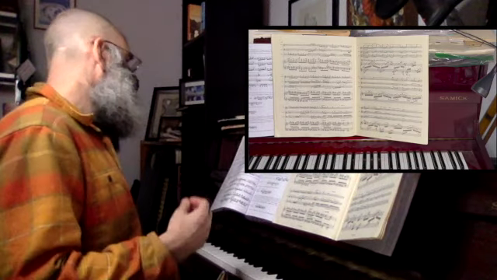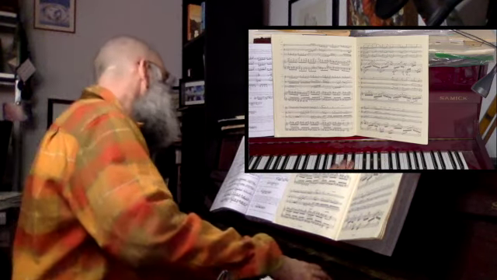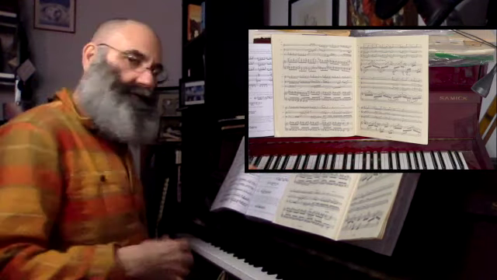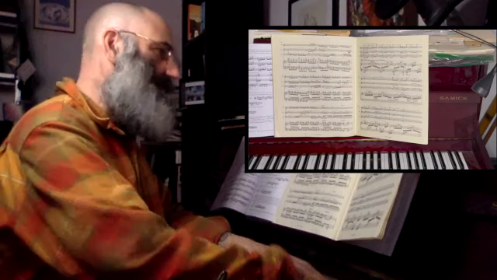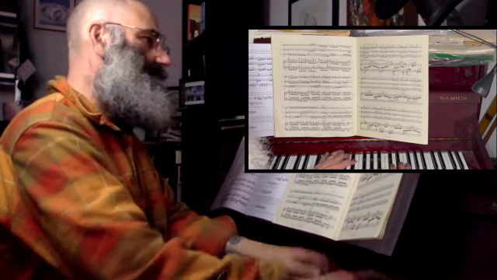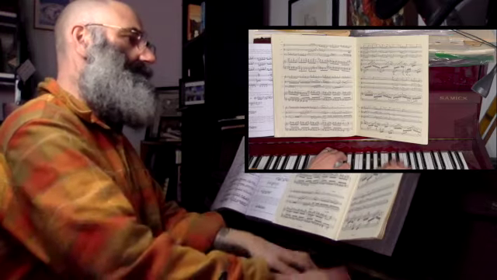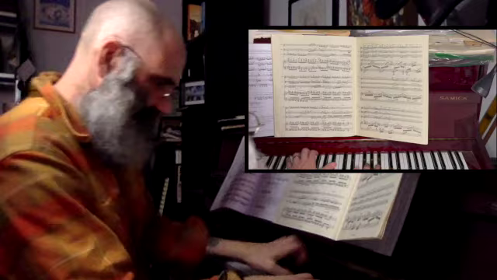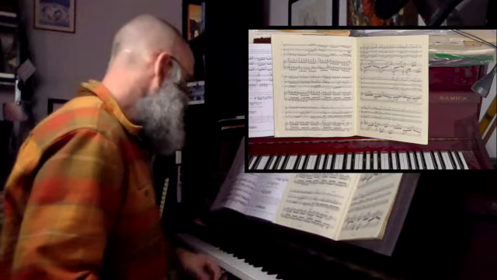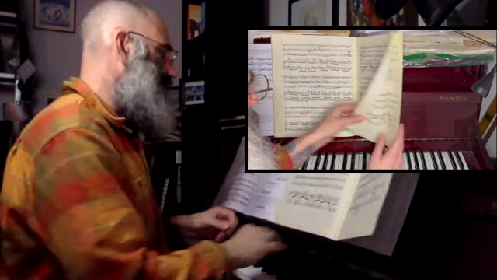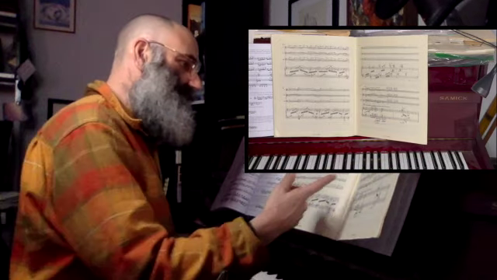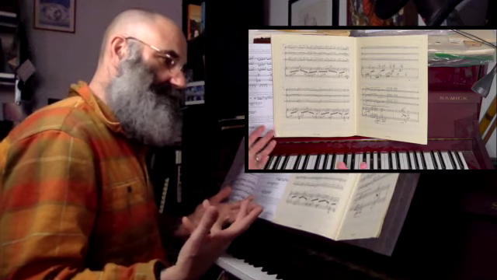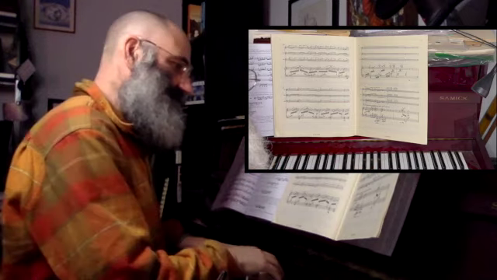From this very opening to this sort of glorious it's all pretty cool. And then at 92 we have the very short statement of the second theme.